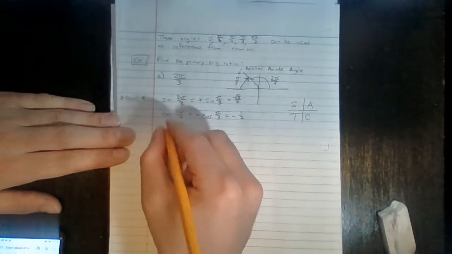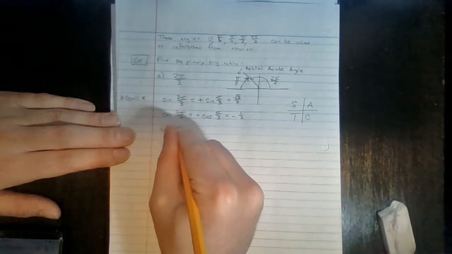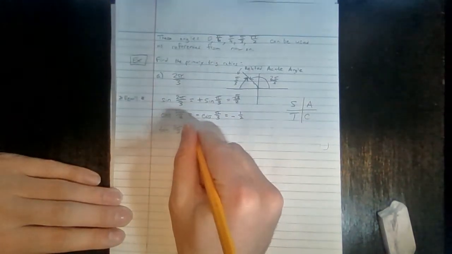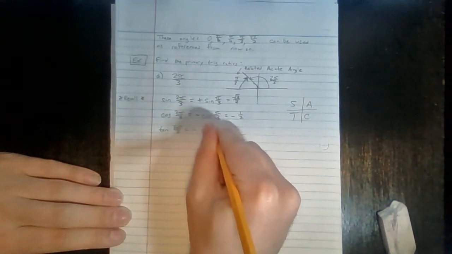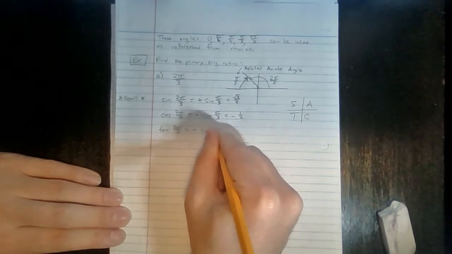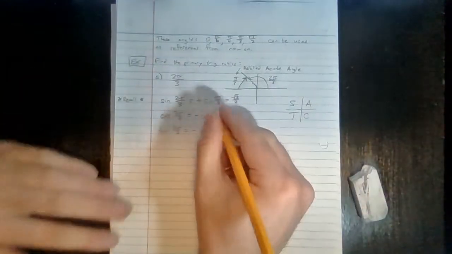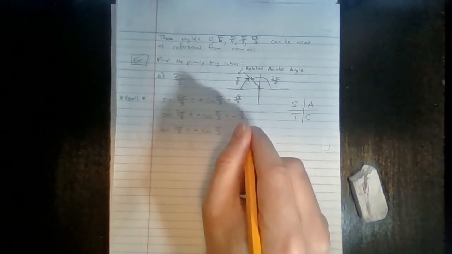And last but not least, our tan. Tan of 2 pi over 3. Again, we're negative, and we put in our related acute angle, which was pi over 3.